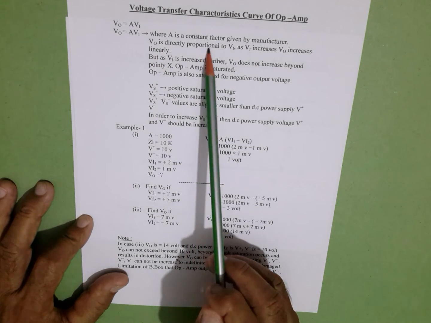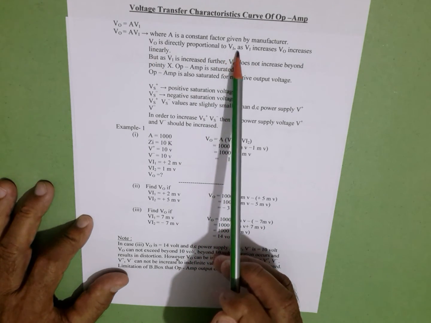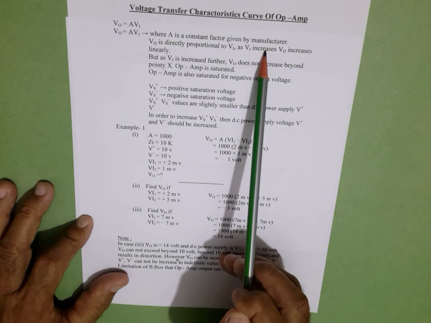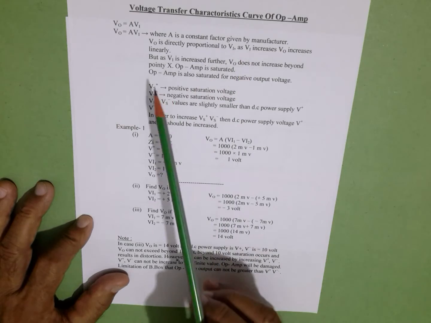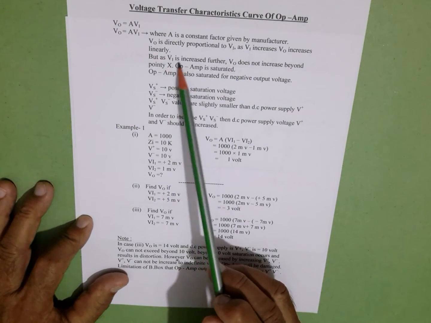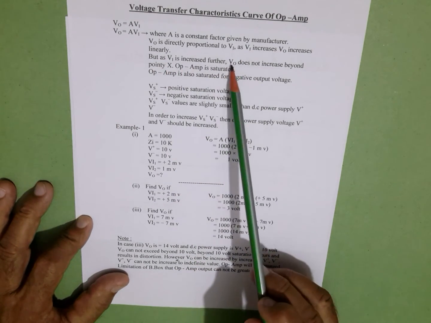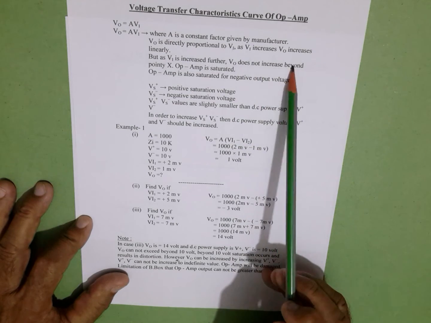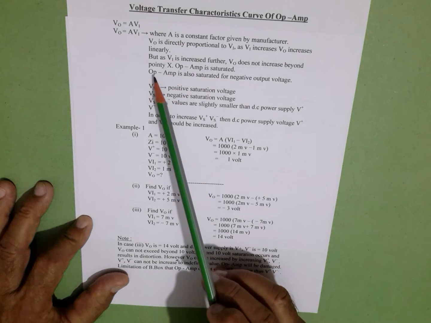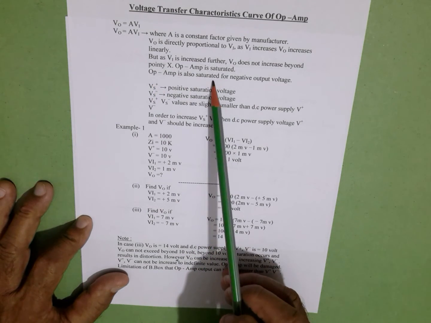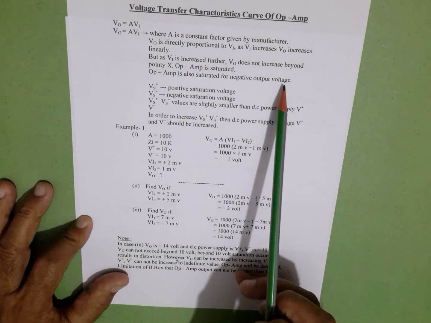V naught is directly proportional to V input. As V input increases, V naught increases linearly, but as V1 is increased further, V naught does not increase beyond point X. Op amp is saturated. Op amp is also saturated for negative output voltage.